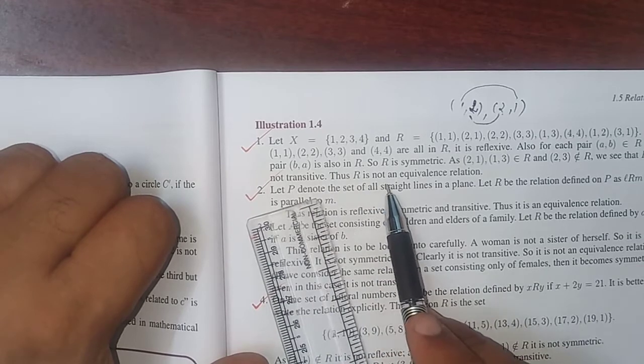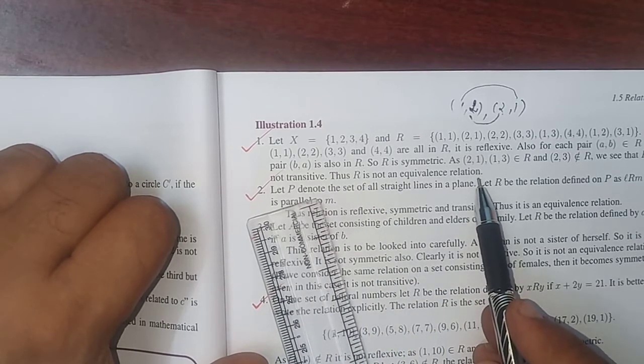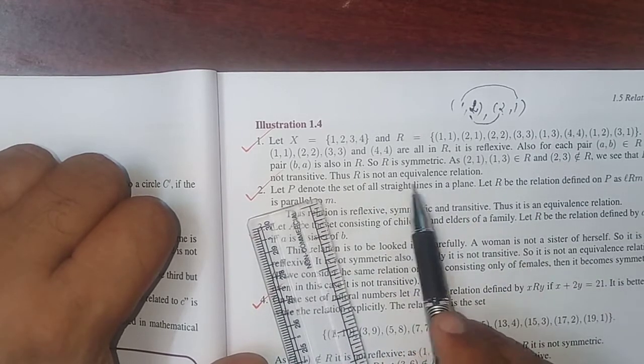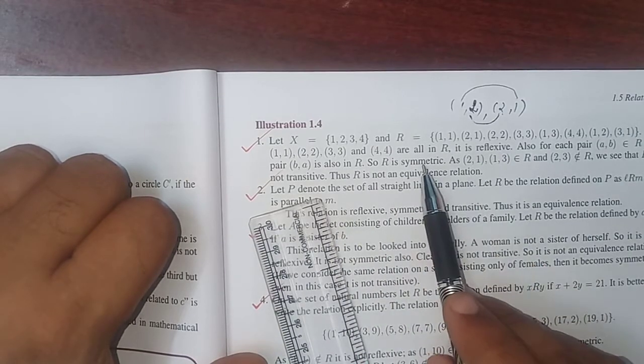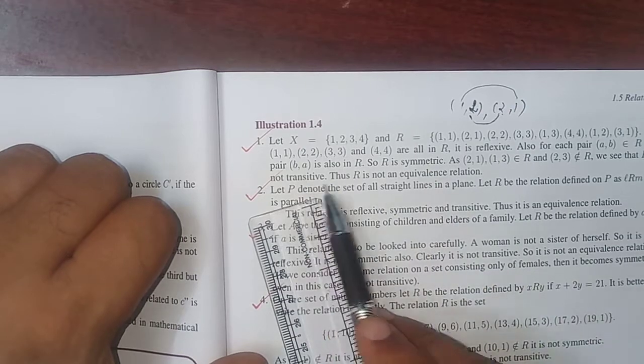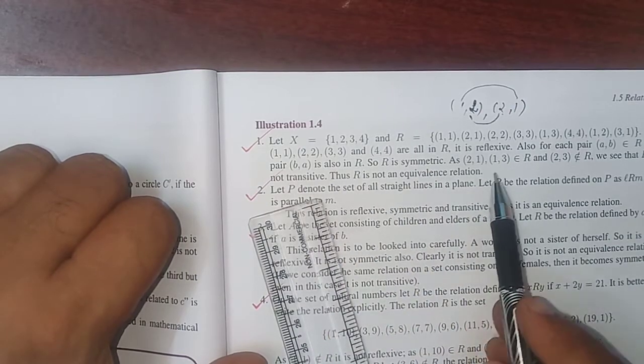So we can say OR is not an equivalence relation. Only if all the three are satisfied can we say it is an equivalence relation according to the definition. Here only two are satisfied, reflexive and symmetric, but not transitive. So we can say OR is not an equivalence relation.